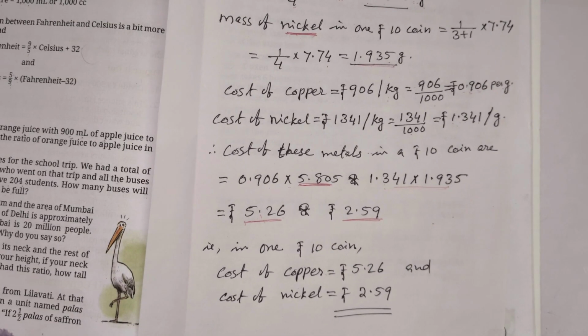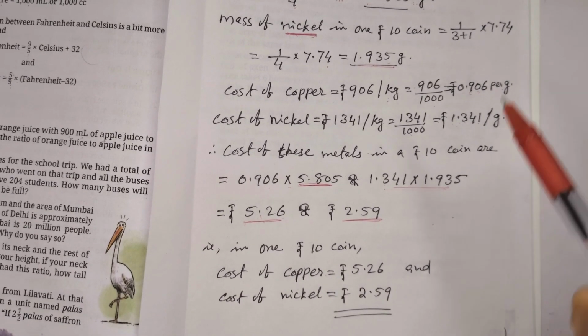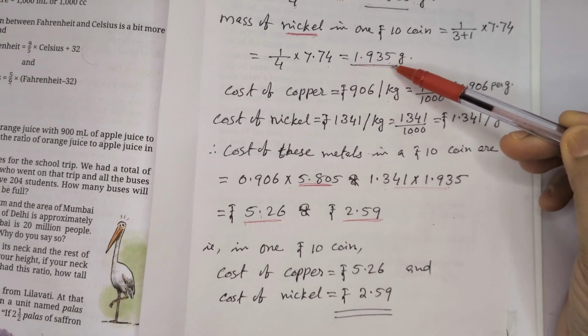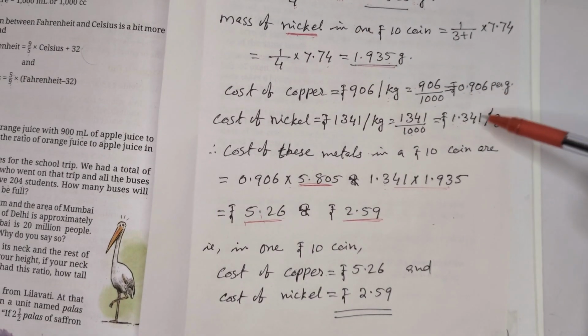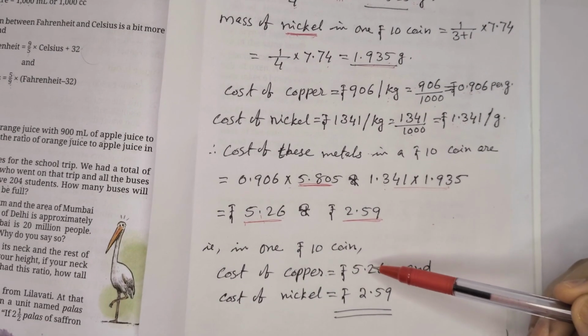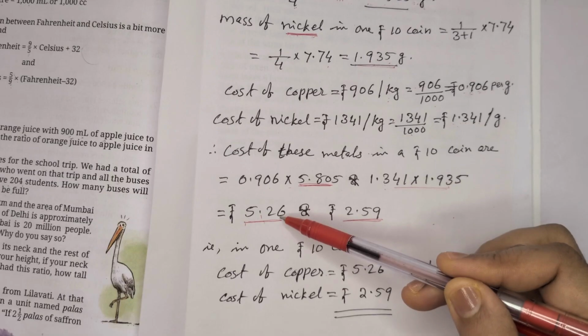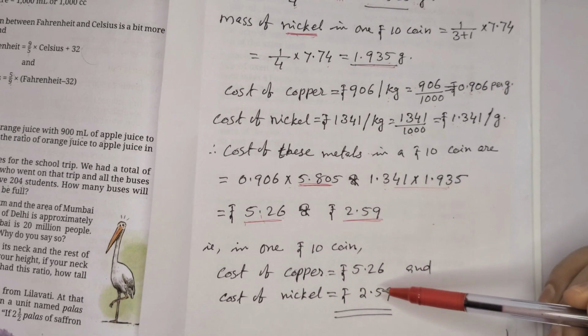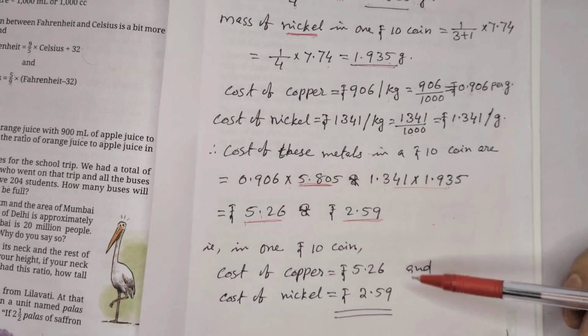So we can write in a sentence: one 10 rupee coin contains 5.805 gram of copper and 1.935 gram of nickel, and when multiplying, we get 5.26 rupees as the cost of copper and 2.59 rupees as the cost of nickel.